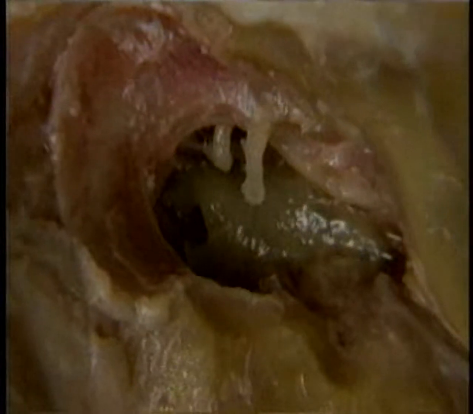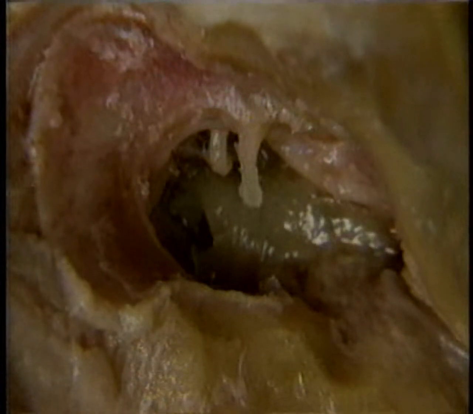Now that we've seen the auditory tube, we'll come back to the tympanic cavity. In it, we'll see the three small bones, the auditory ossicles, that conduct sound vibrations from the tympanic membrane to the inner ear. So far, we've just had a preview of this lower part of the tympanic cavity.